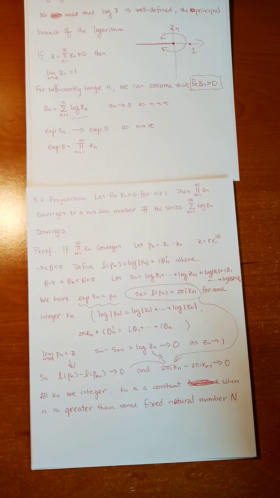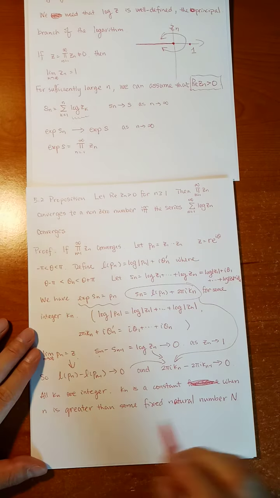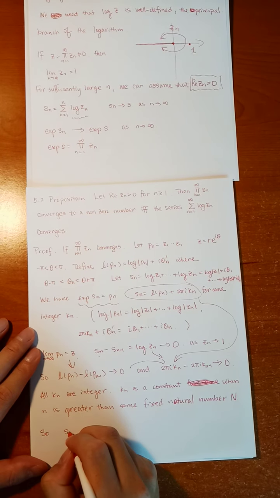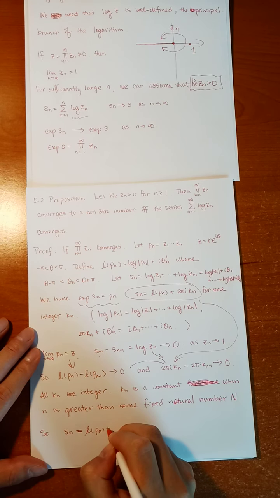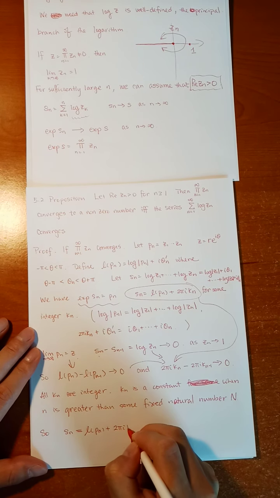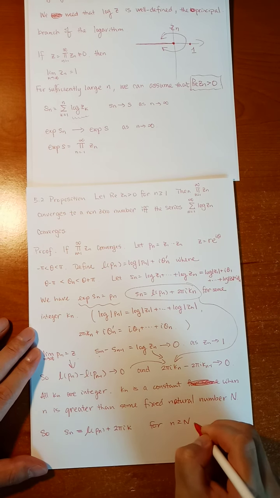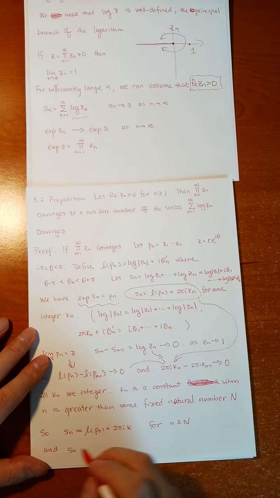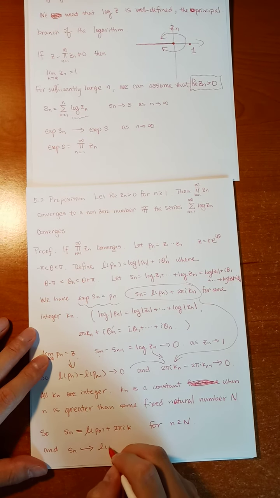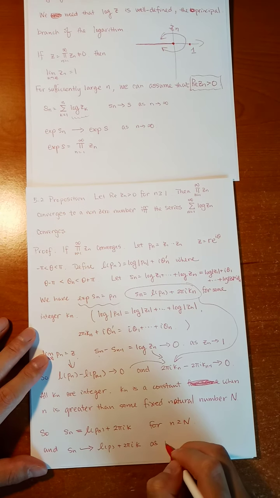Then the difference will be 0. All right? So k_n will be some constant natural number. So S_n is equal to L of P_n plus 2 pi i k for n greater than or equal to capital N, and S_n will converge to L of P plus 2 pi i k as n approaches infinity.